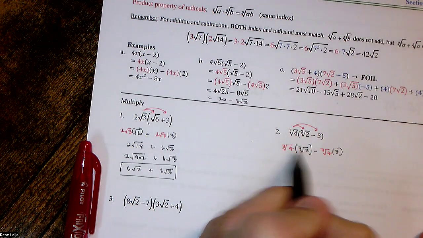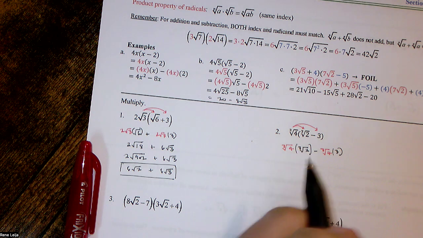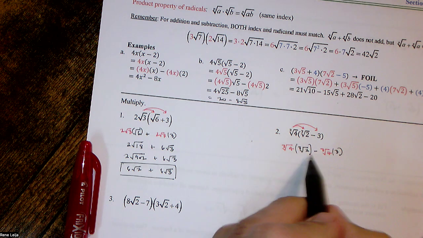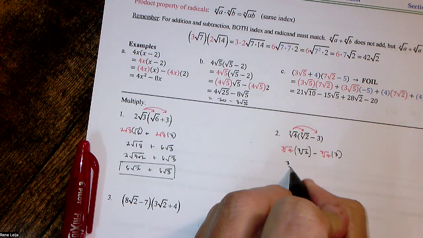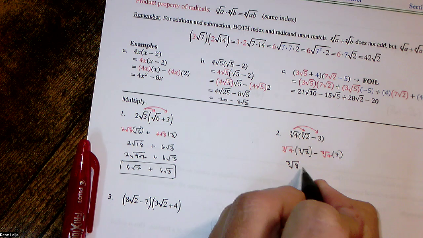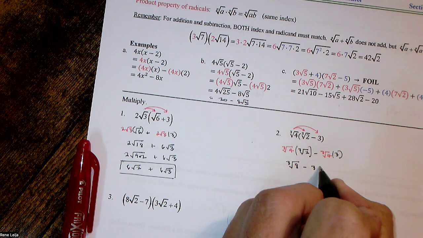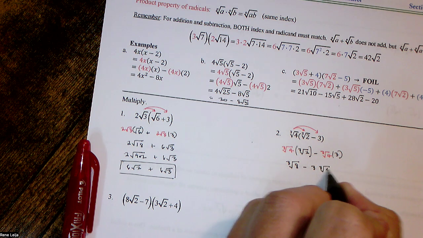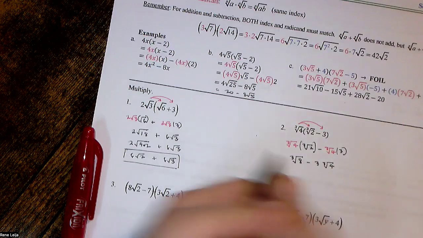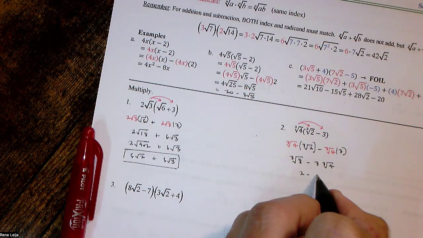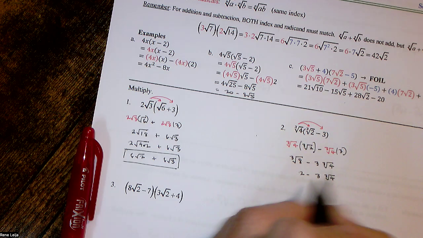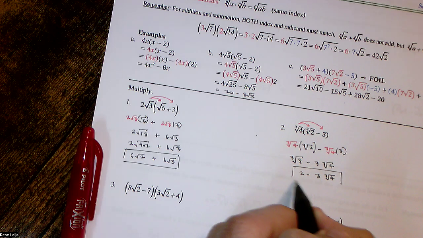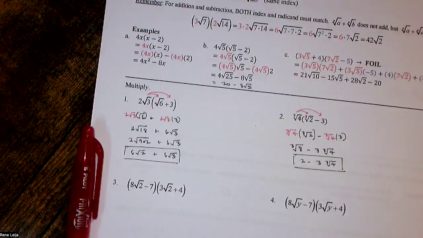But here, since I can combine my radicals together, this is going to be the cube root of 4 times 2, which is 8, minus 3 times the cube root of 4, which I can't break apart. But the cube root of 8 is 2. And so at least that part got cleaned up.